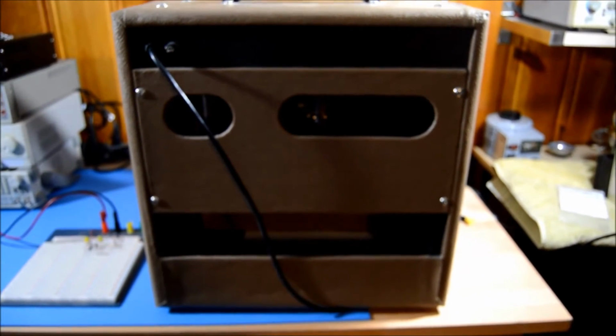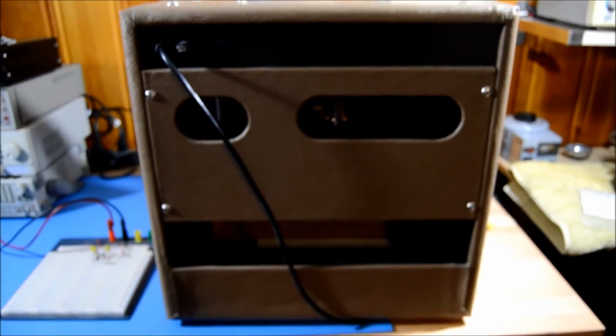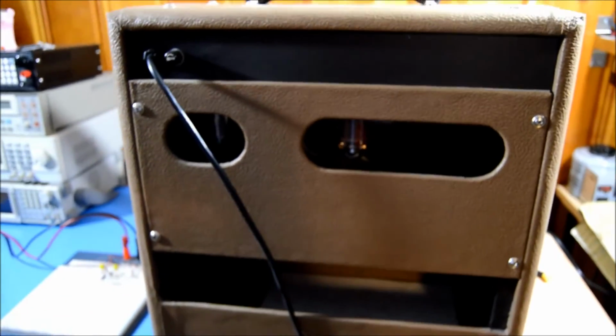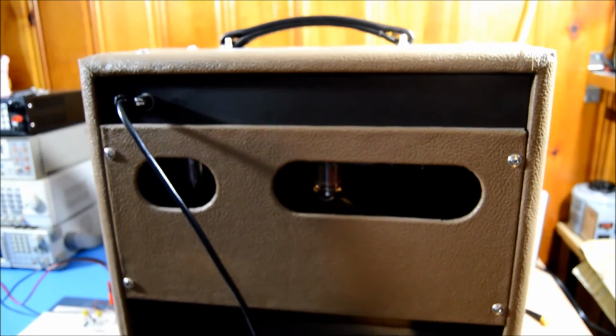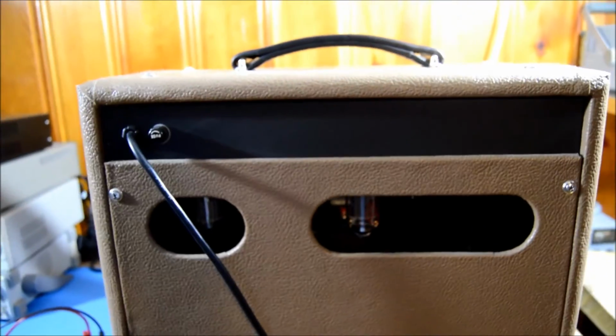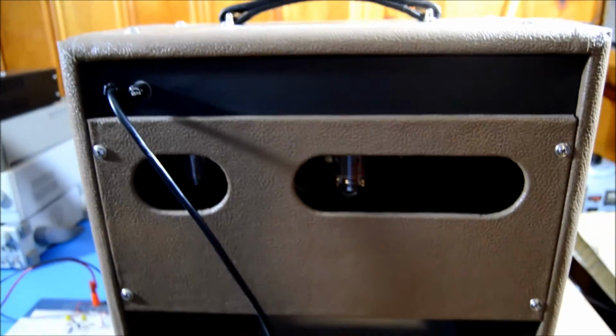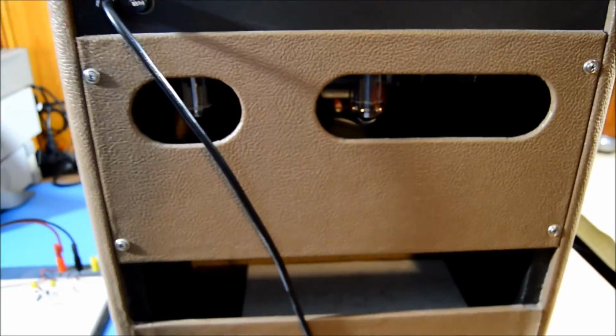Okay, sorry, it's going to be blurry and shaky. I had to go handheld here to get the shots that I wanted. Here's the back of the amplifier. Now this is a 5-watt single-ended output amplifier, so it's not real super loud. It's good for practice level.